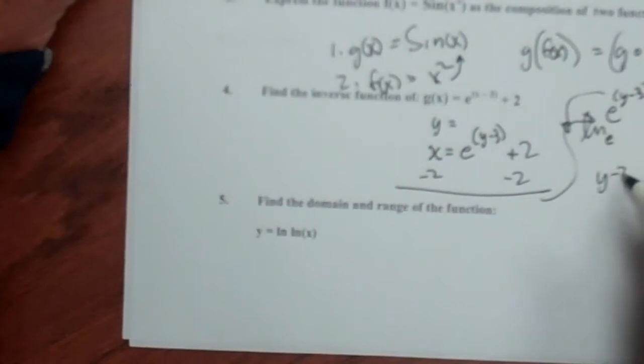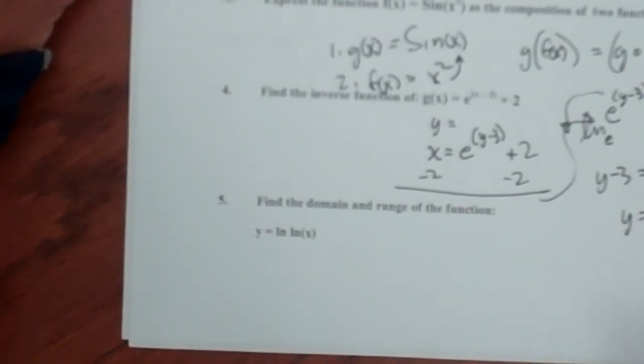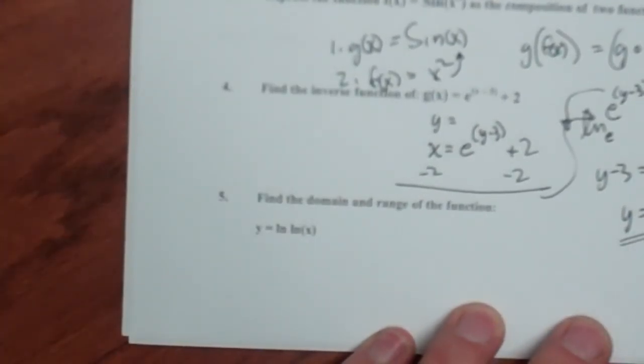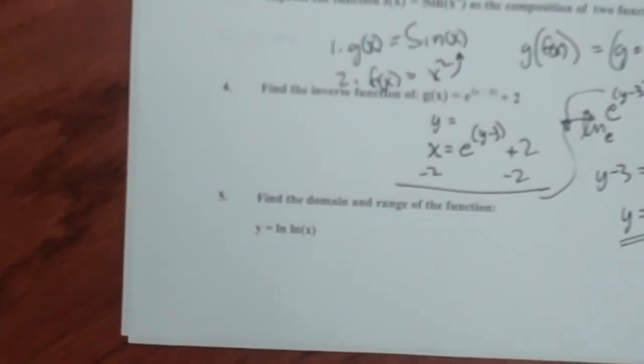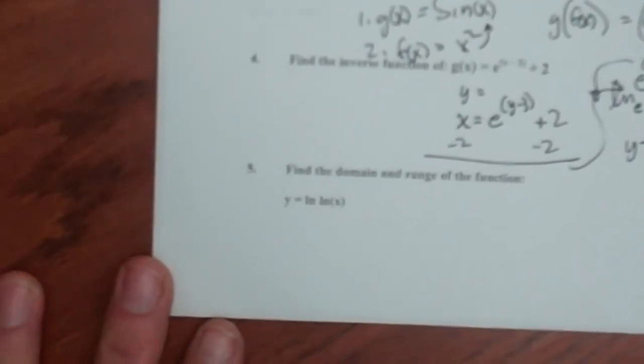Any log base a of a or log base e of e goes poof into 1 and disappears. So I get y minus 3 equals the ln of x minus 2. And then all I need to do is add 3 to both sides. So y equals ln of x minus 2, and then plus 3. And if I were smarter, I would have put in a question about domain and range. You should think about that maybe if I had asked it, but I didn't, so I won't do it now.